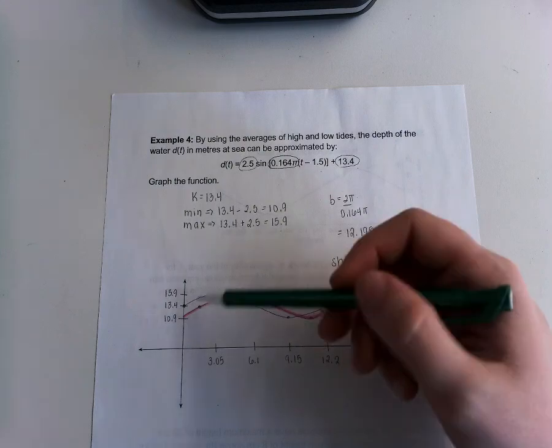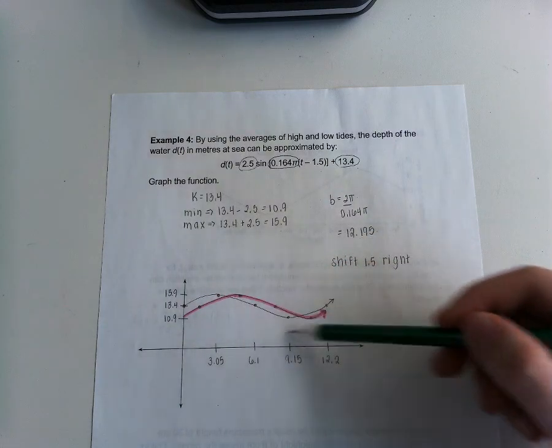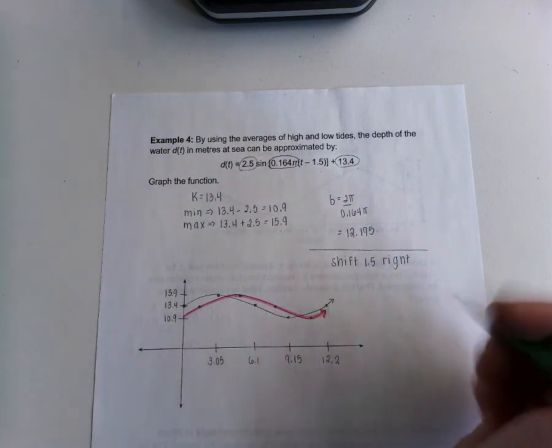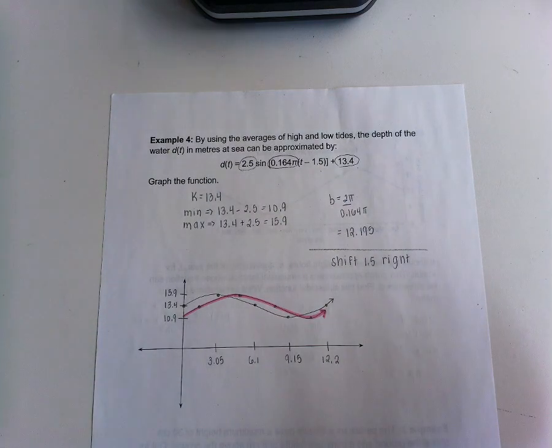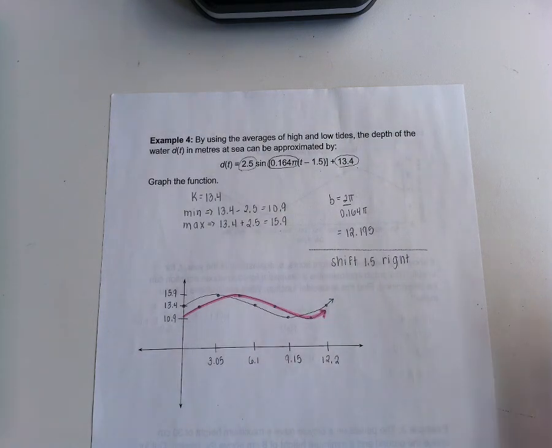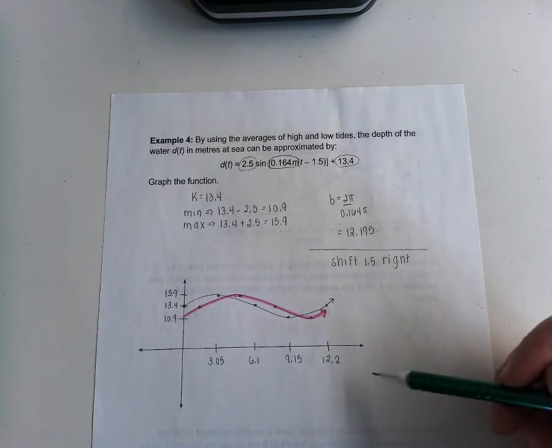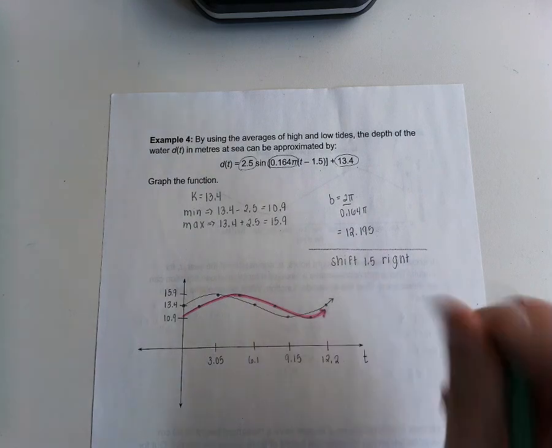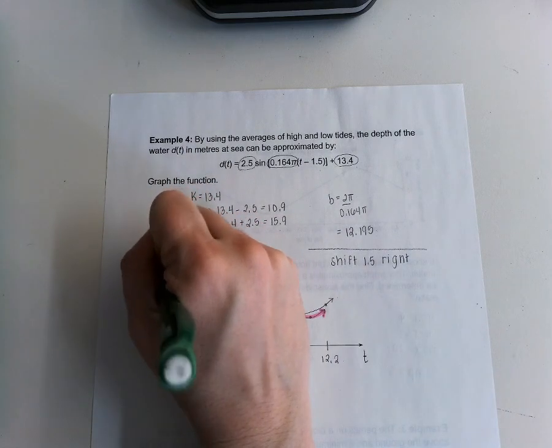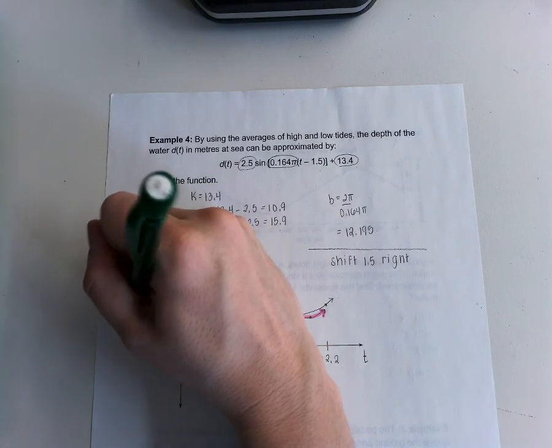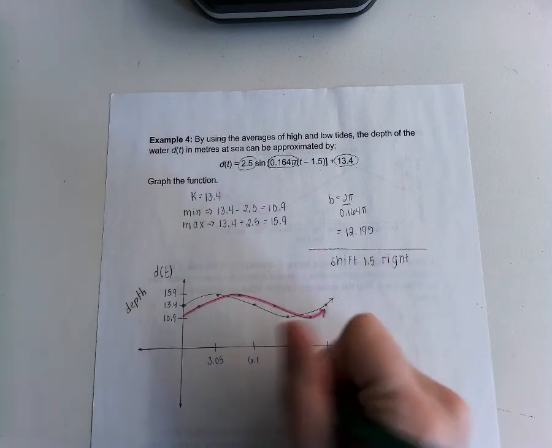So you'll see I started by drawing the graph in pencil here, that's without the shift, and then the shift 1.5 to the right, and you just move it as closely as you can. It's tricky when you don't have a grid. Just do your best to approximate it, and you have your final sketch. Now in this case, the only thing that I should have included here was that this was t, and this was d of t, so this is the depth, and this is the time.